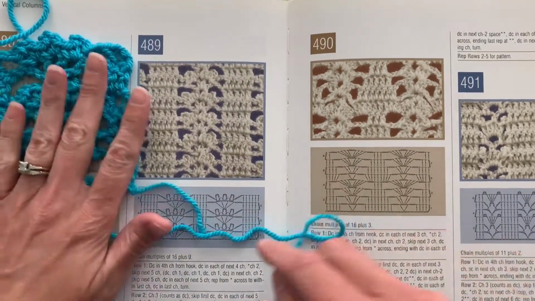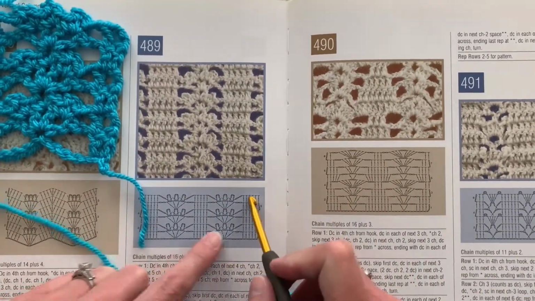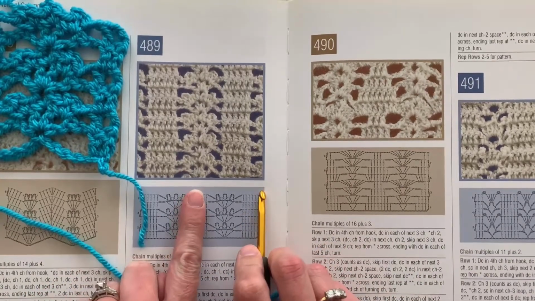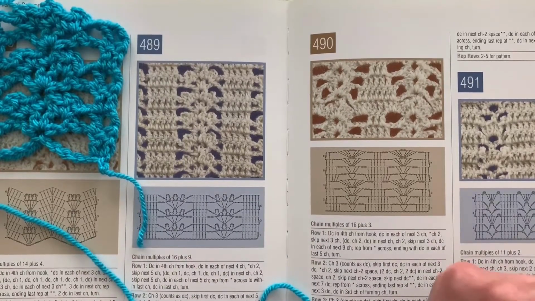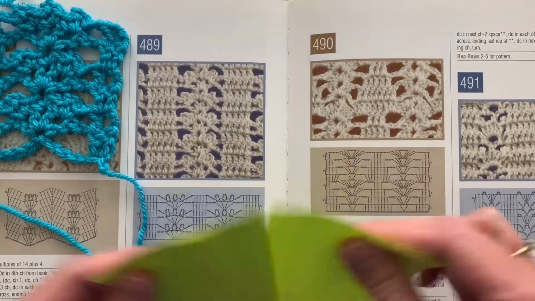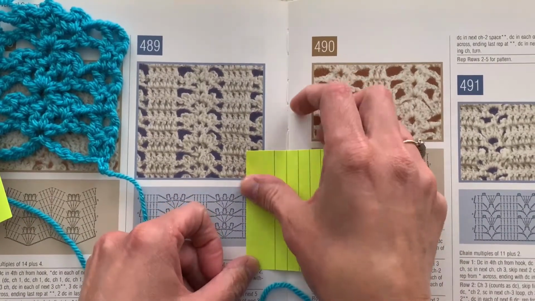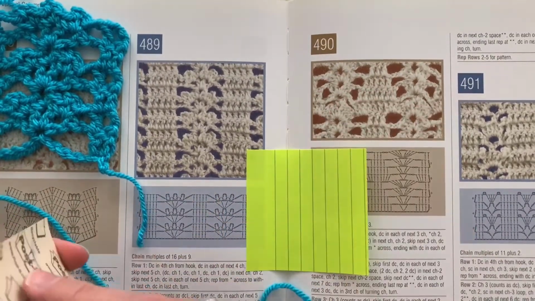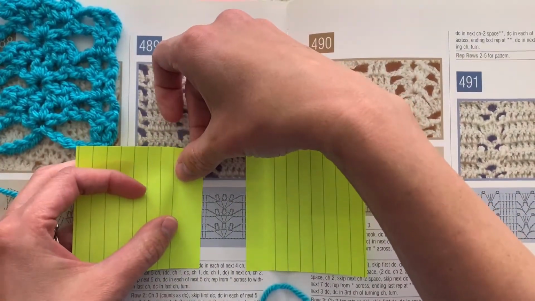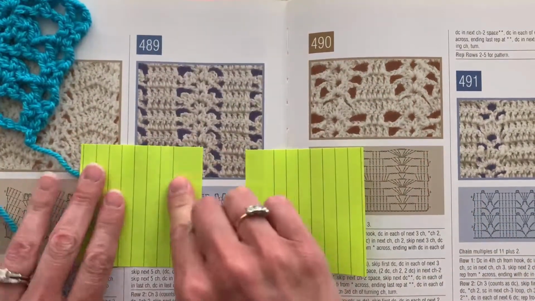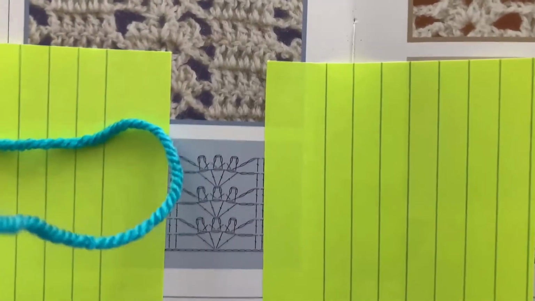So let's see. If I have this stitch pattern, it says a multiple of 16 plus 9, but I don't want that many. I want fewer. Matter of fact, I would just do this. So I might even take a sticky note on my symbol diagram and cover up what I don't want, and that helps me see better what I do want. So I might cover up the stitch diagram, and let's see if I can bring this closer down for you.